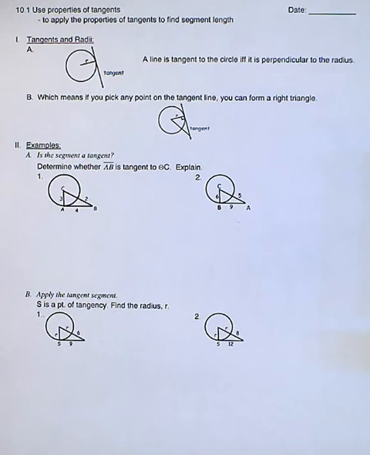I know we looked at tangents back in chapter 7 when we did sine, cosine, tangent. The tangent from chapter 7 and this tangent are related, but now we're going to look at how a tangent line relates to a circle. So we're going to apply the properties of tangents to find segment lengths.